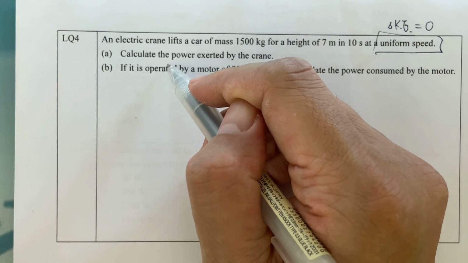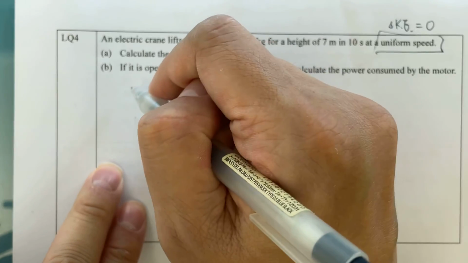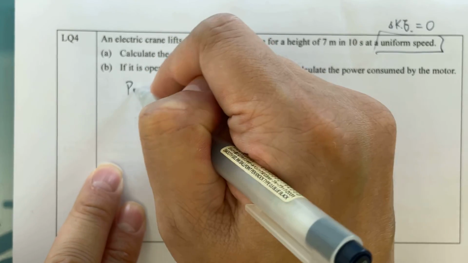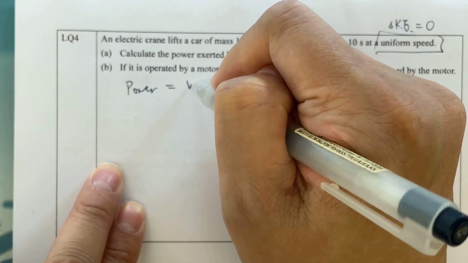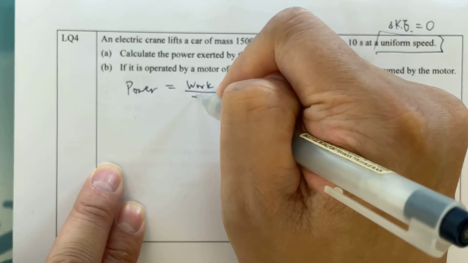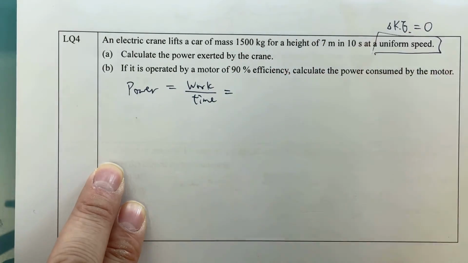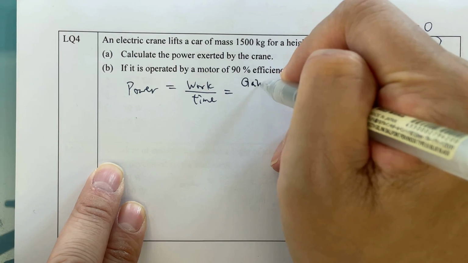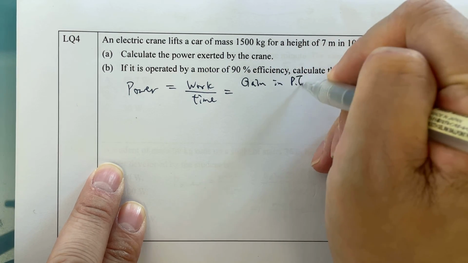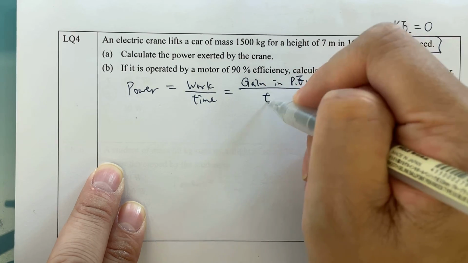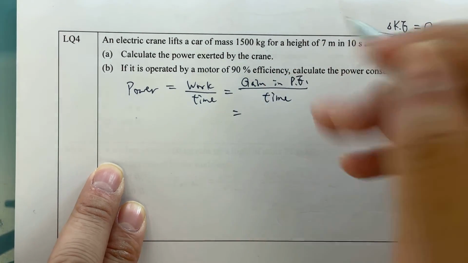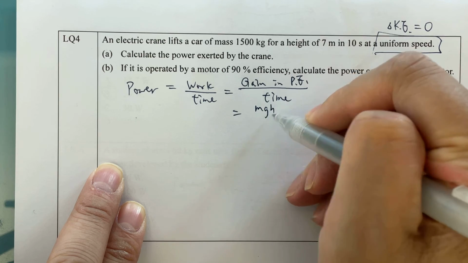So when we look for the power exerted by the crane, power should be equal to the work divided by time, right? And now all the work goes to the gain in PE. So we do this directly: gain in PE divided by time, which is equal to mgh divided by time.